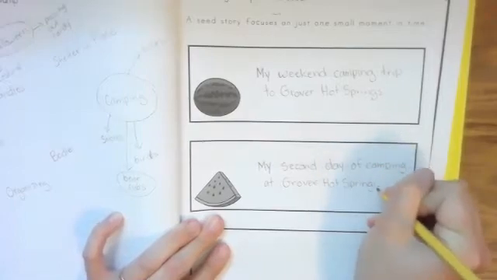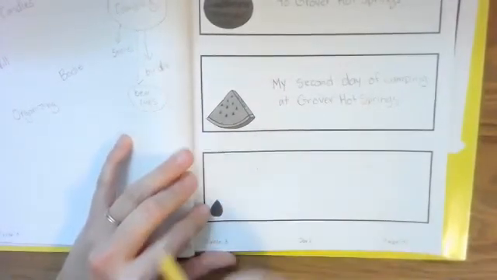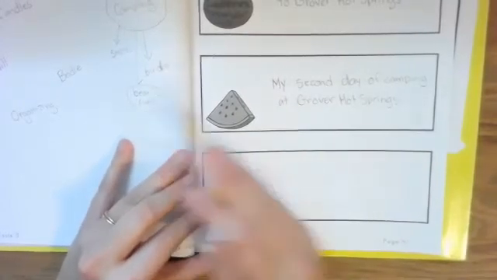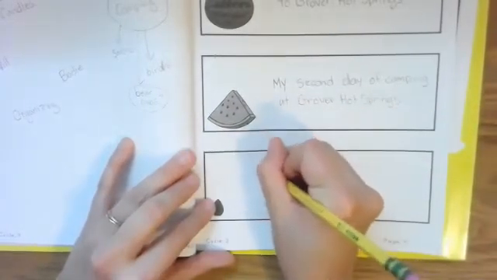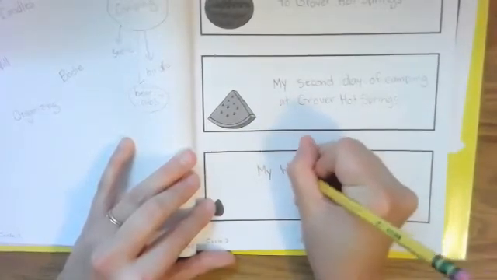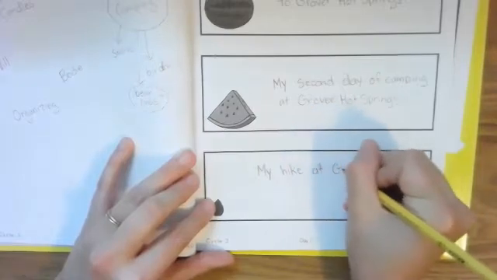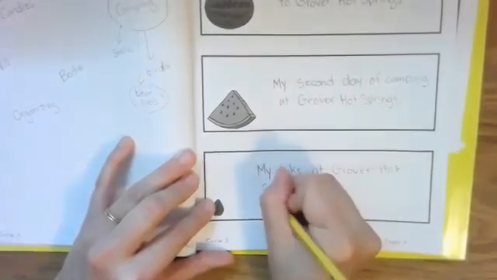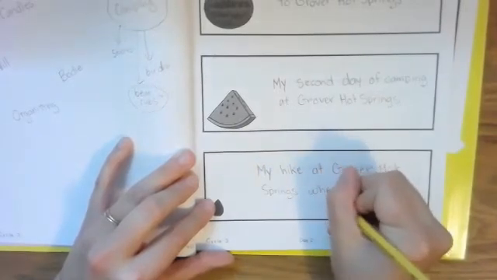And I haven't quite gotten to my small moment yet, my seed story. So if I were to focus on my seed story, I would focus on when I went on a hike and saw those bear cubs during this trip. So I'm going to write my hike at Grover Hot Springs when I saw bear cubs.